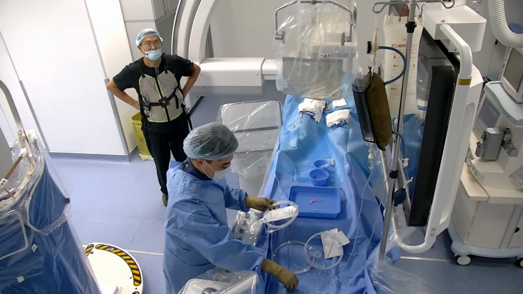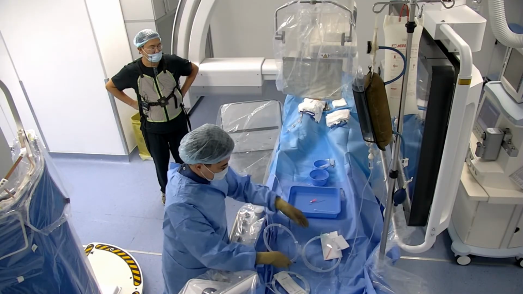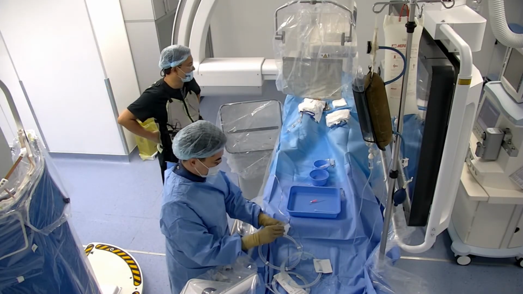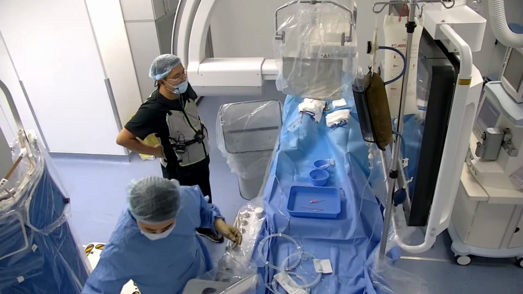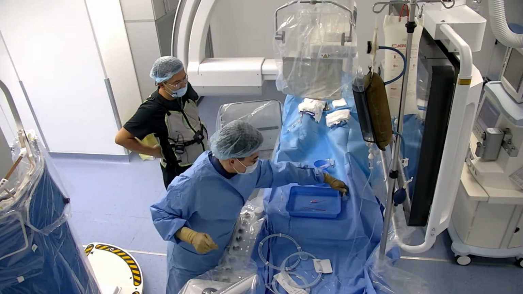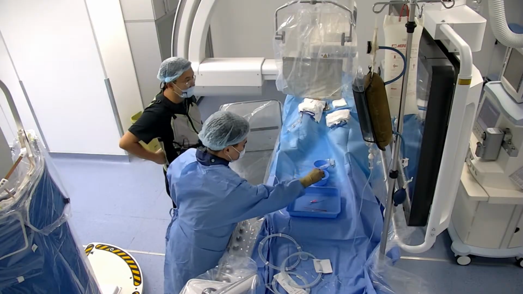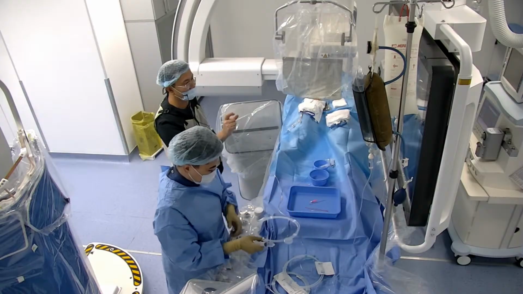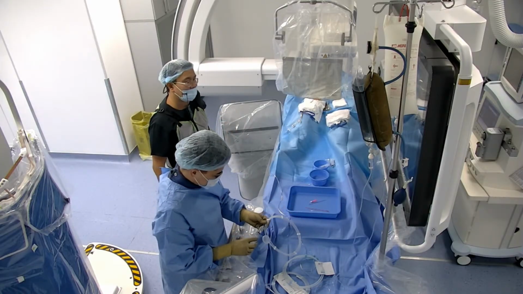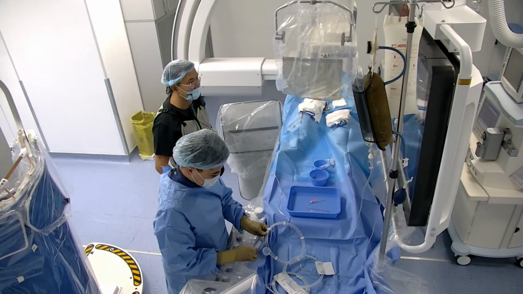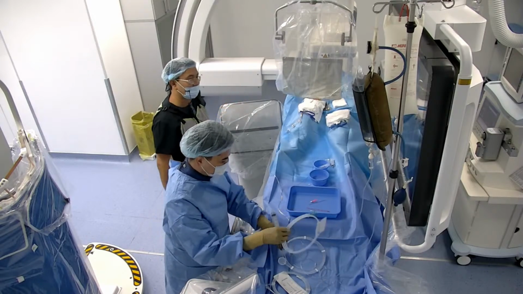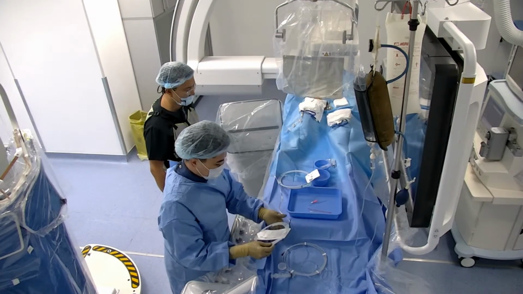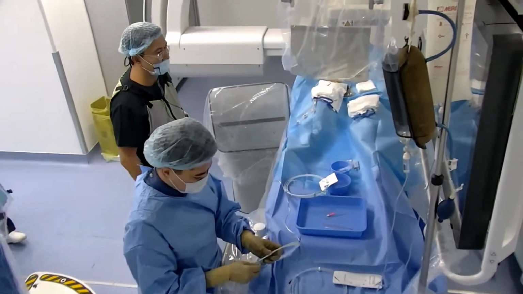Okay. The access is a 7 French Fubuki through the 7 French short sheath, and now we're preparing the Headway 17, 90 degree, short nose. With the Chikai Black, we will place the Eclipse double lumen in the MCA, then we'll place the Headway 17 in the aneurysm with the same microcatheter.